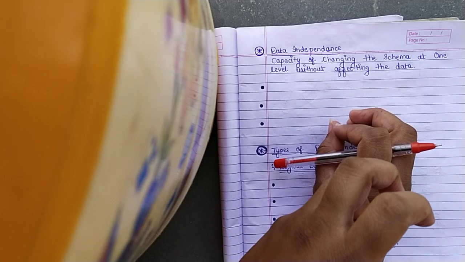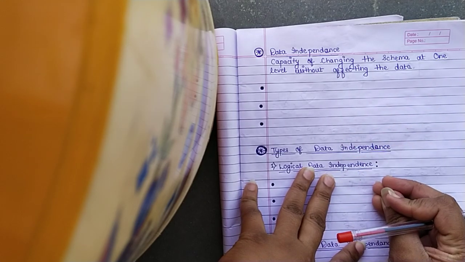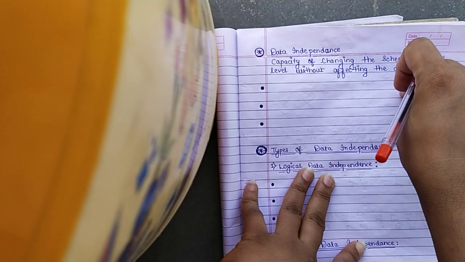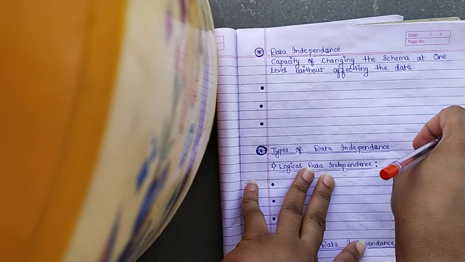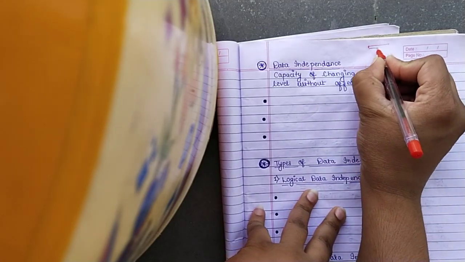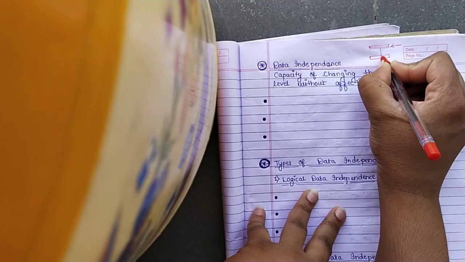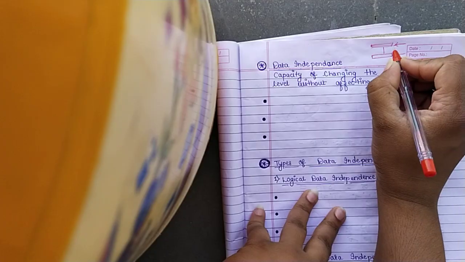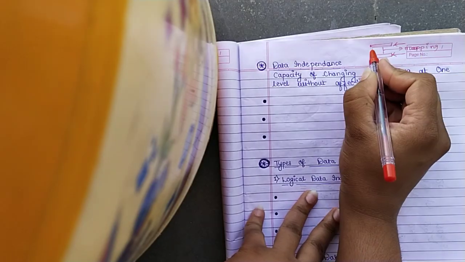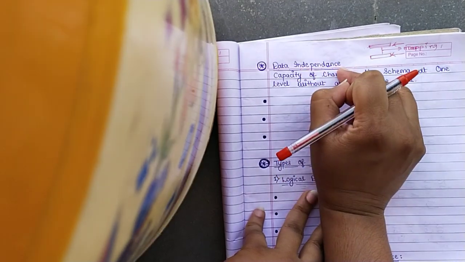To make that possible, the database is used in multiple layers. If the data is in multiple layers, then no single layer will affect another layer. That means it is called independent. Suppose this is one layer and this is another layer. If we change this layer, it doesn't affect this layer. But there is a mapping between these two layers. Both layers are independent. That's why it is called data independence.